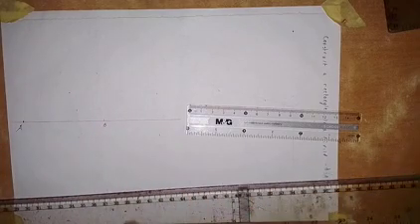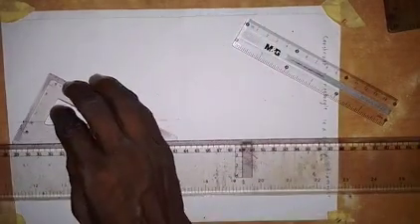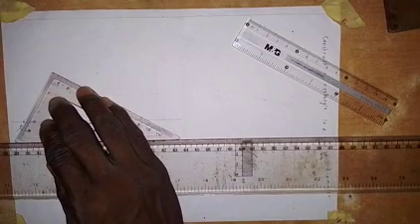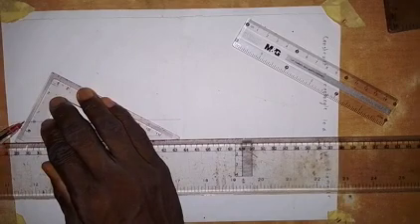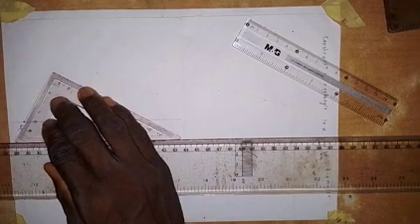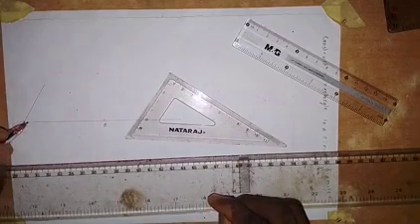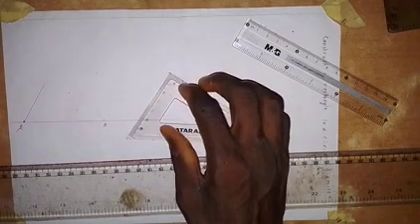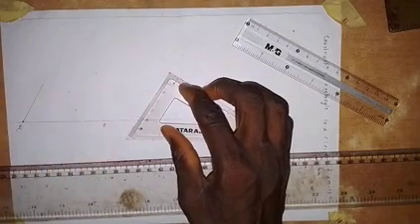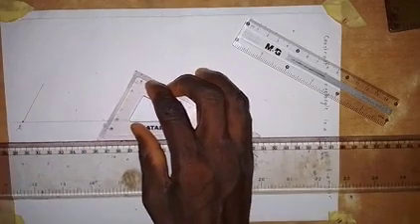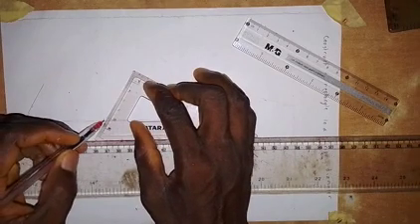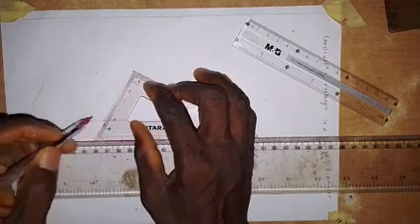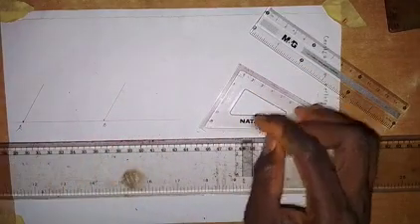Then I'm going to use my 60-degree set square to draw an angle at this point. So draw a line at this point. This line is at an angle of 60 degrees to this horizontal because I use the 60-degree side of my set square to do that. Also I will draw a line at this point, and that will also be at an angle of 60 degrees to the horizontal. Okay, so we've done that.